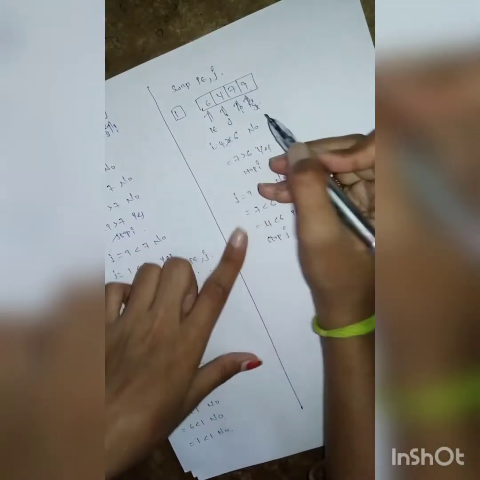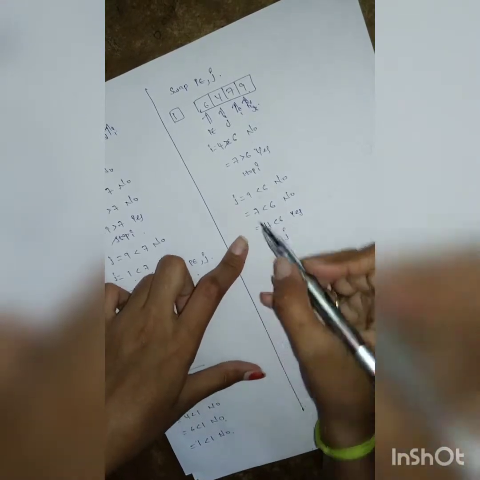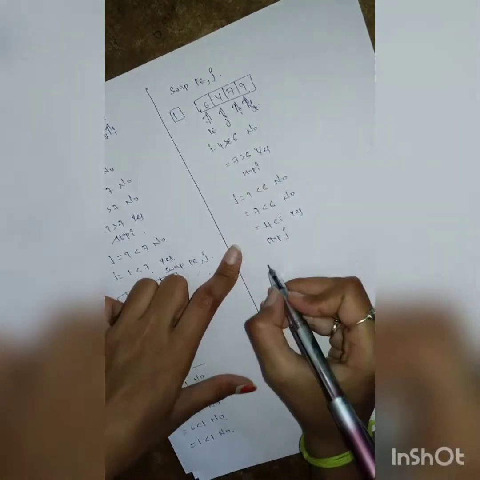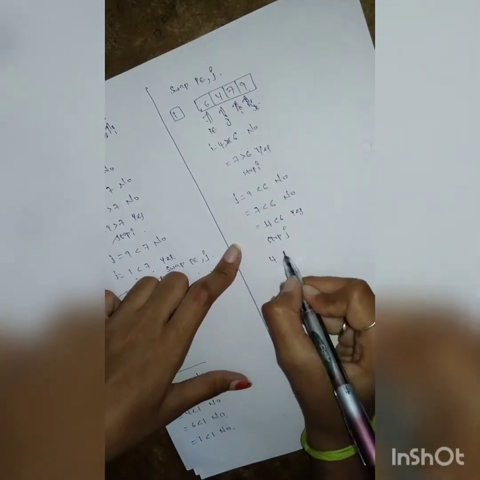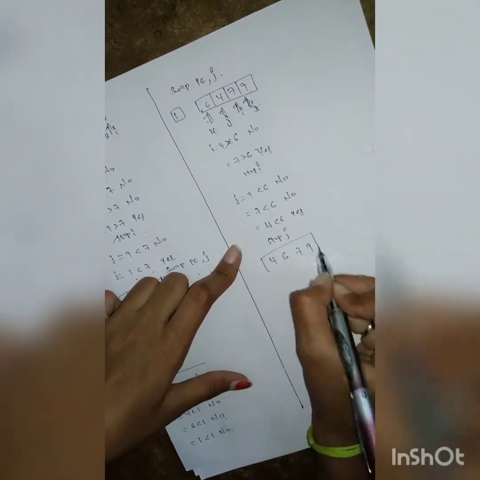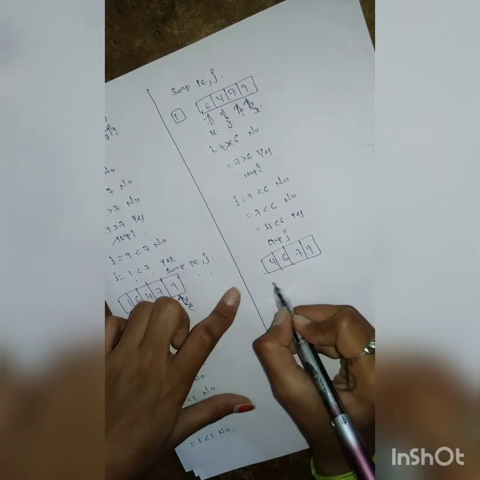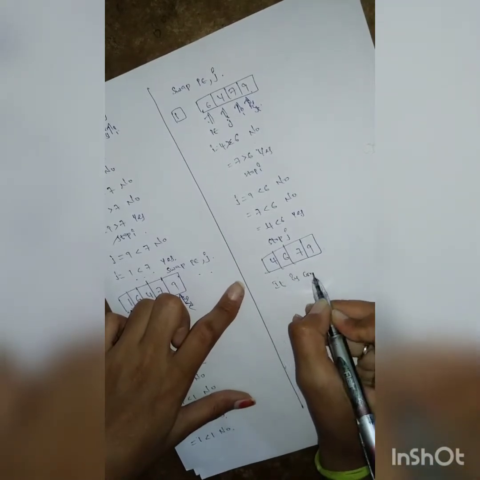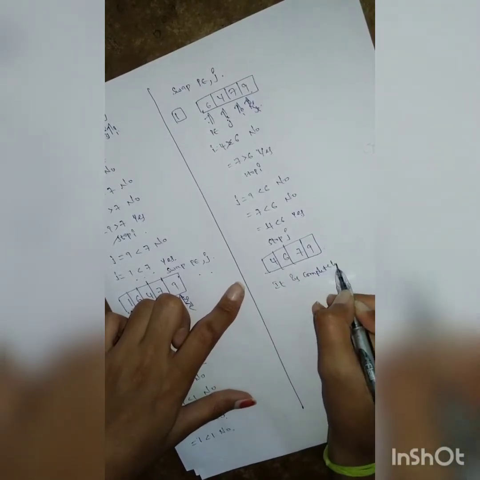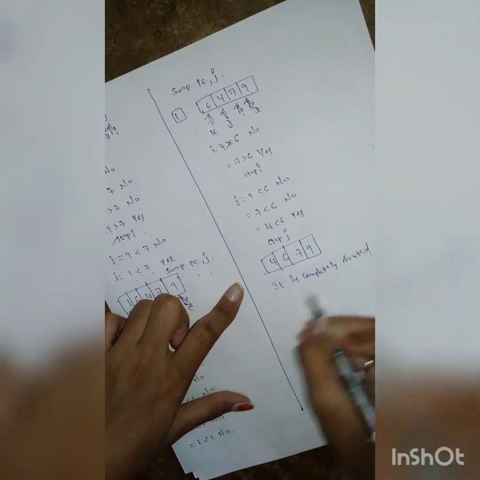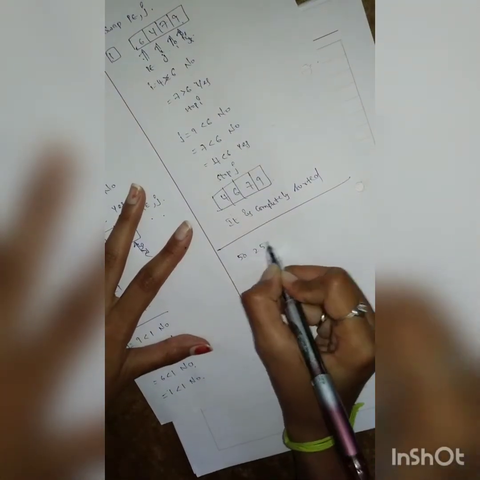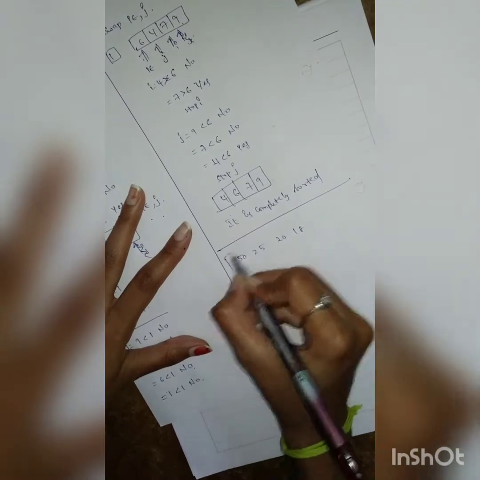So I is here, J is here. So this J crossed I. So we need to swap this J with pivot element. So now it looks like this: 4, 6, 7, 9. So now it is completely sorted. Now we take the second part, that is the higher one: 50, 25, 20, 18.